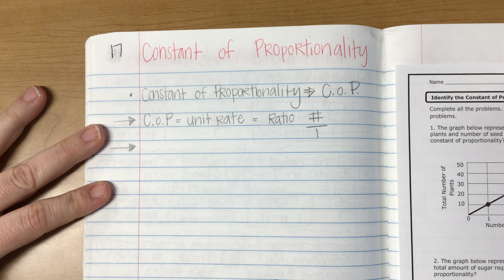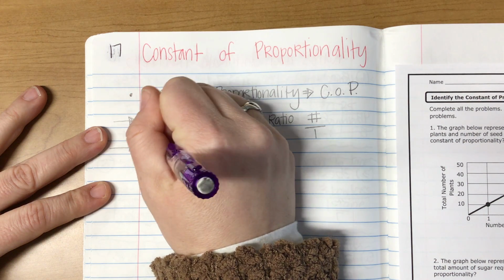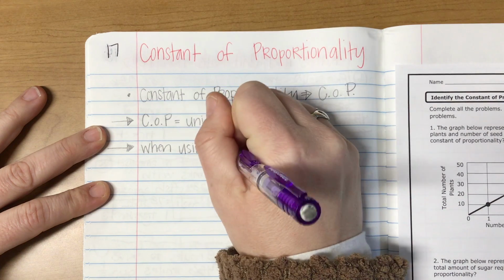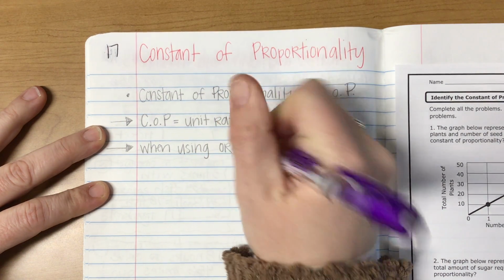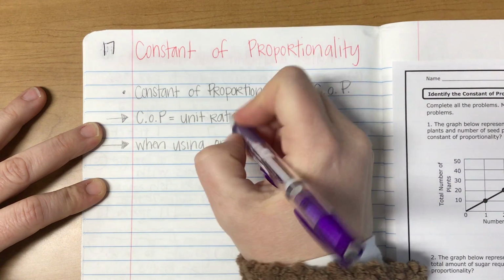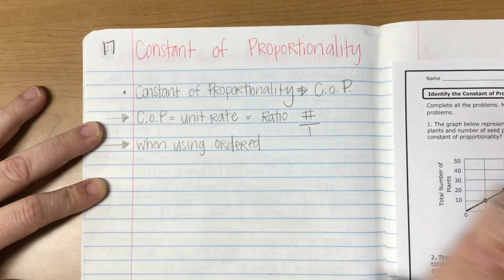Big idea number 2. When using ordered pairs, O-R-D-E-R-E-D.